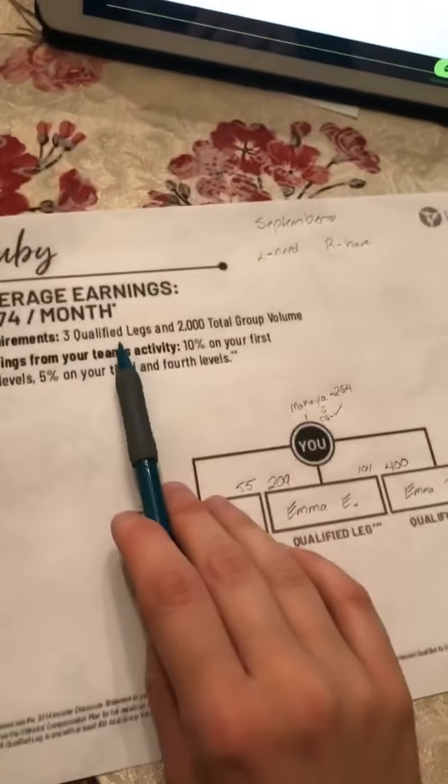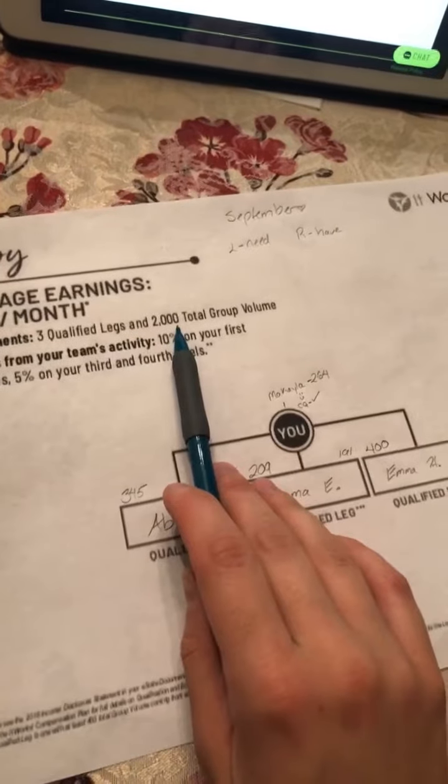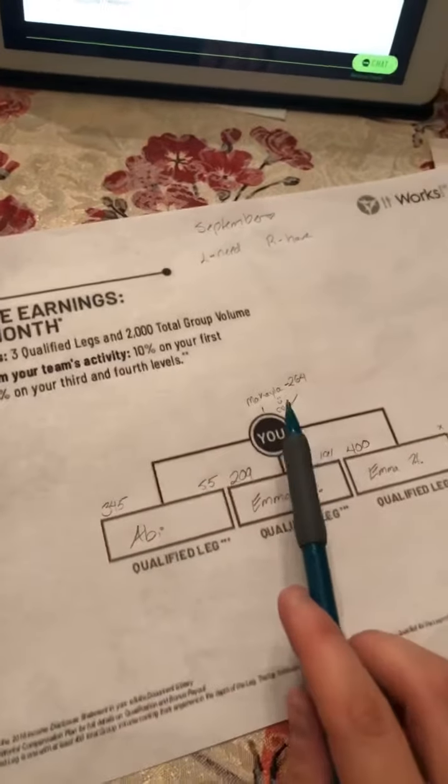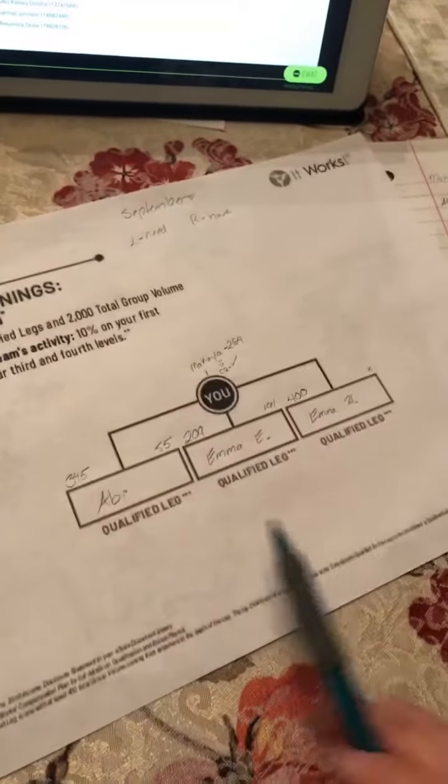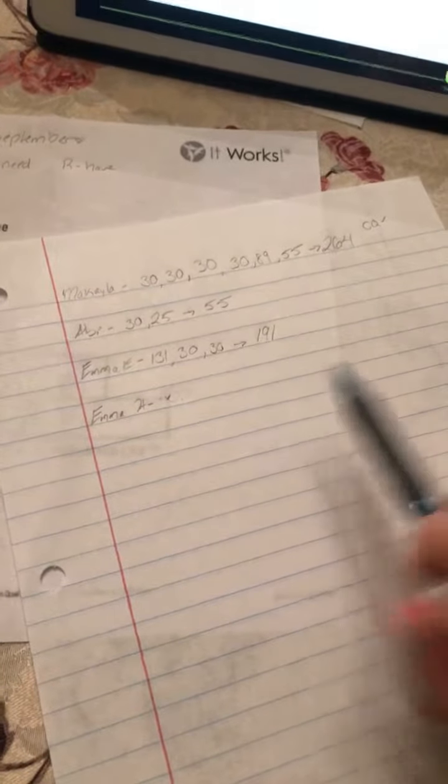After she has 3 qualified legs, she also needs 2,000 in total group volume. That means her and everyone underneath of her, whether it's just 3 girls or more, all together they have to have 2,000 volume, okay? So, right now, if we add all the totals up, so we have 264 plus 55 plus 191 equals, oh, I don't know the math for this.